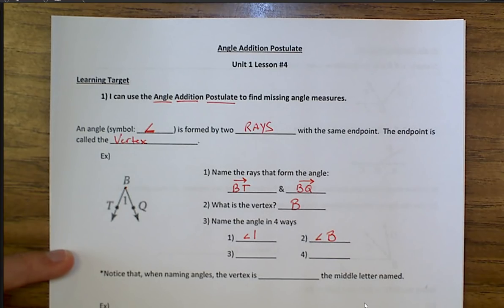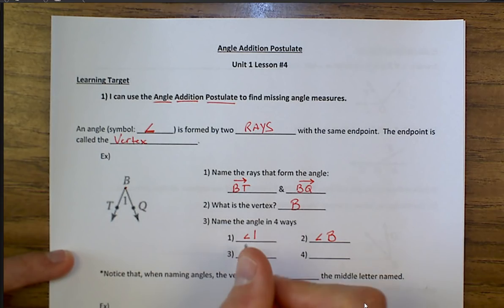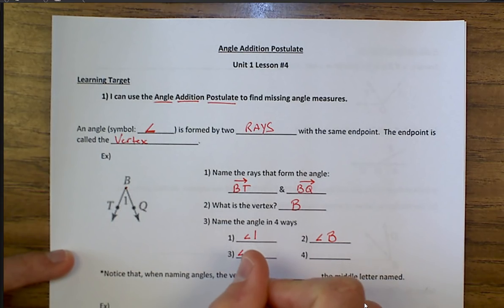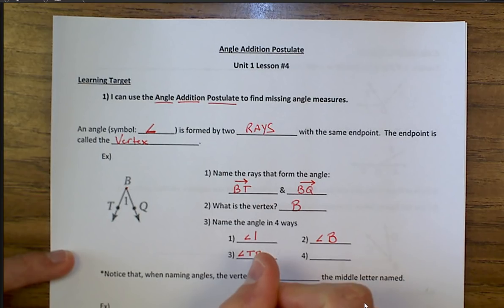Now the third and fourth way is naming an angle with 3 letters. And when you name it with 3 letters, the vertex always has to be in the middle. So for example, I could call this angle TBQ. I could also name this angle QBT.